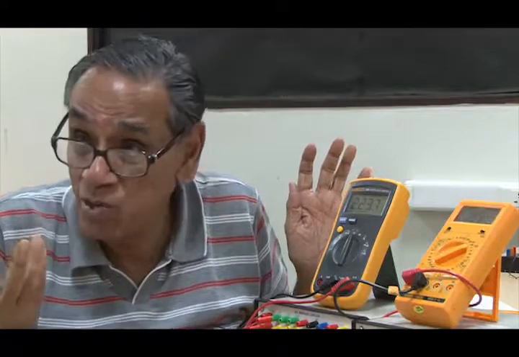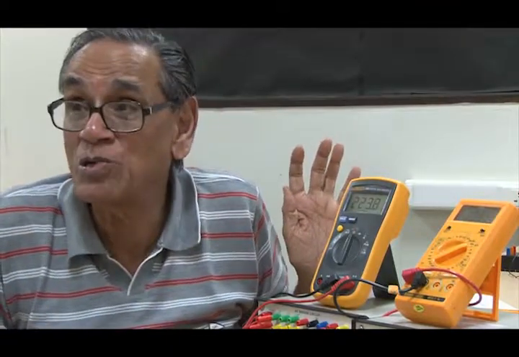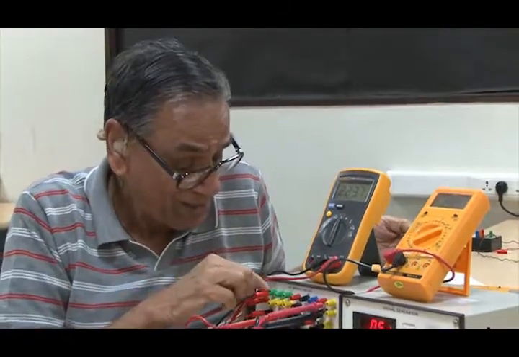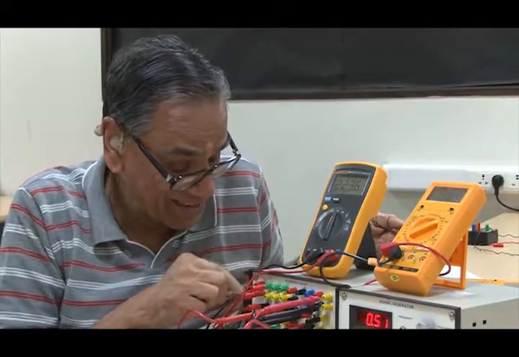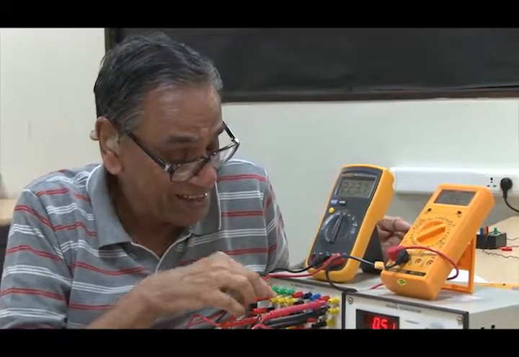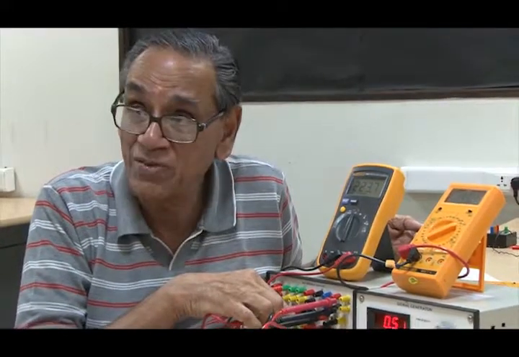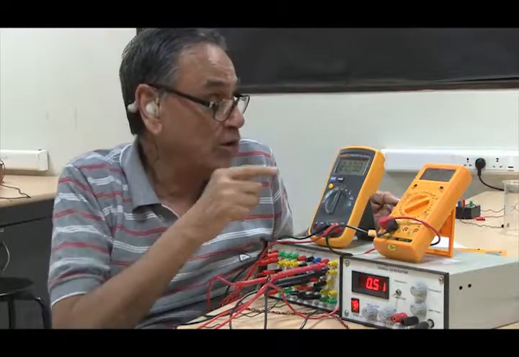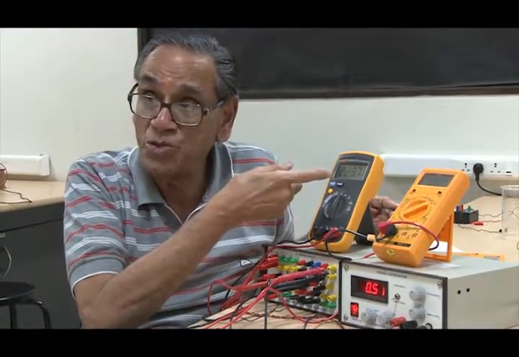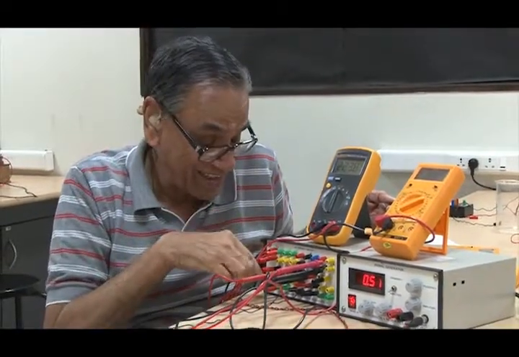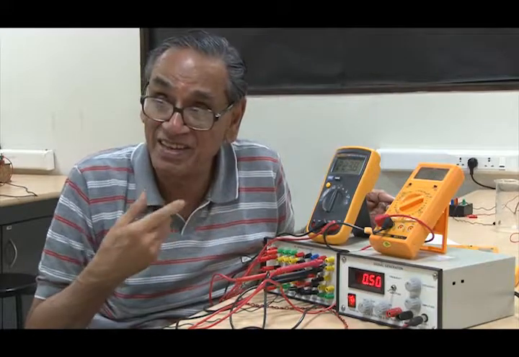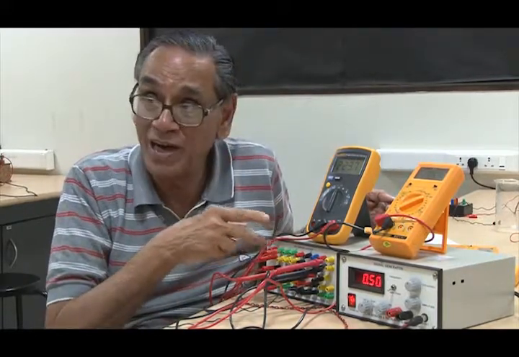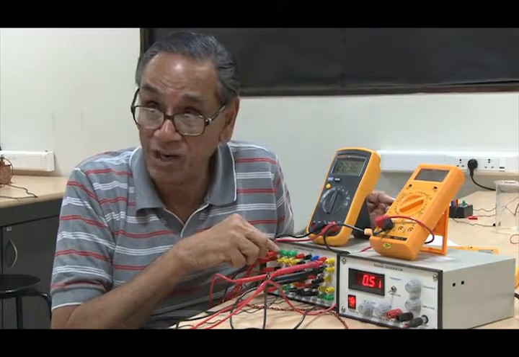L1 I don't know. L3 is about 3.5 millihenries. The condition for balance is L1 by L3 is R2 by R4. So L1 is L3 into R2 by R4, you can find L1.